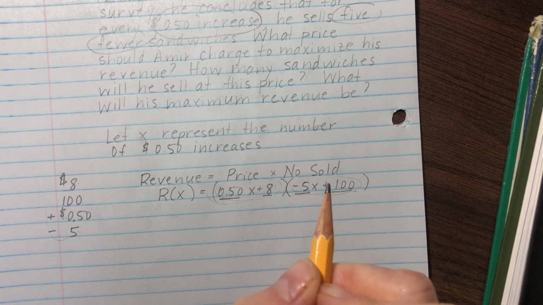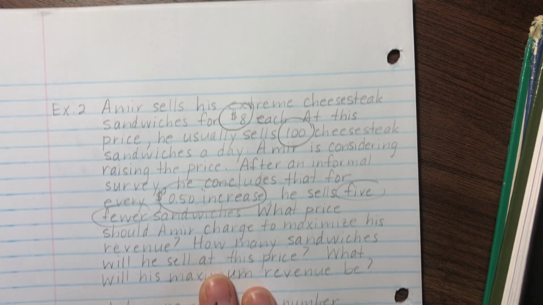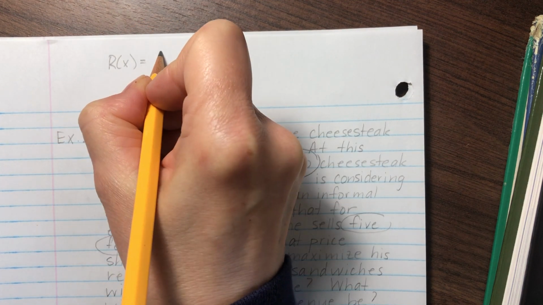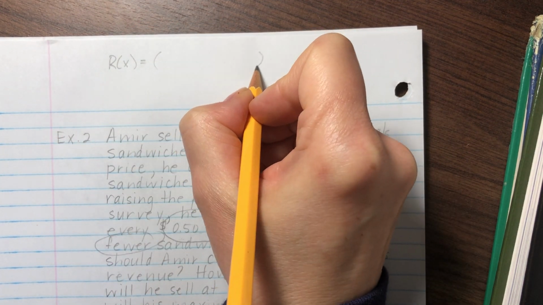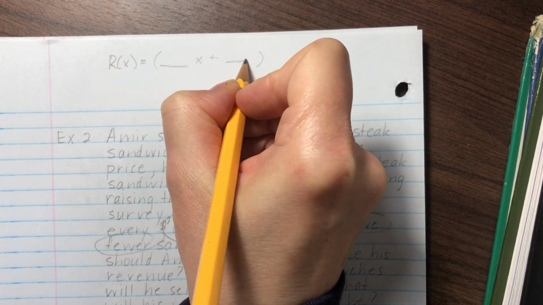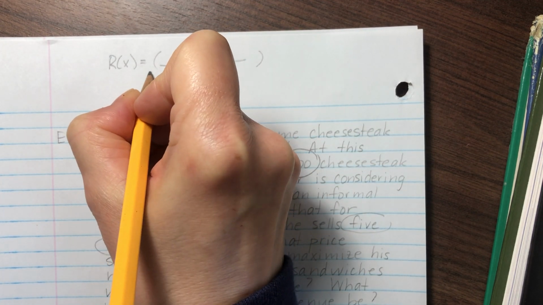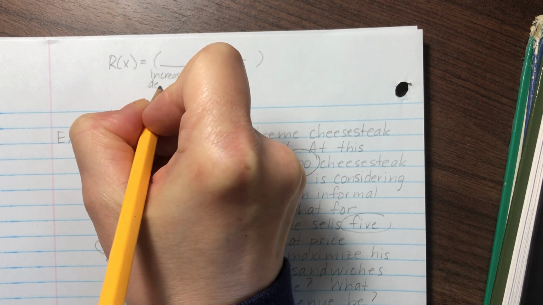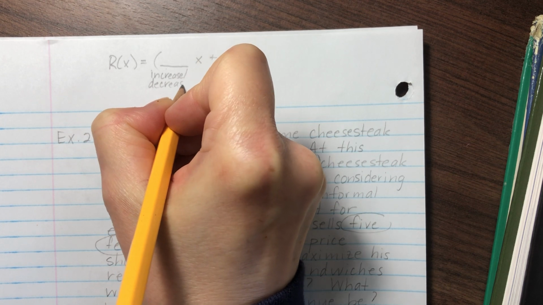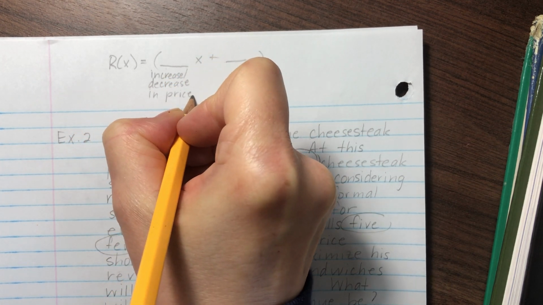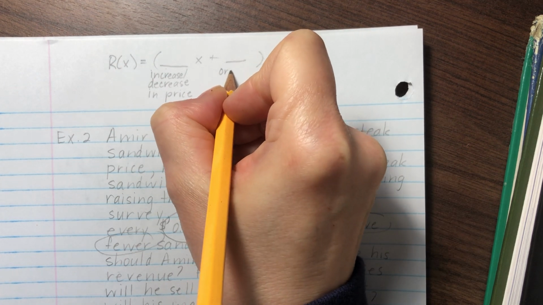Okay, so when you're modeling revenue, and I'll put it up here, if you're modeling revenue, your 2 brackets are going to be in this form. This is increase or decrease in price. And this would be the original price.